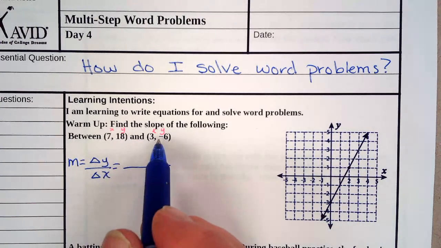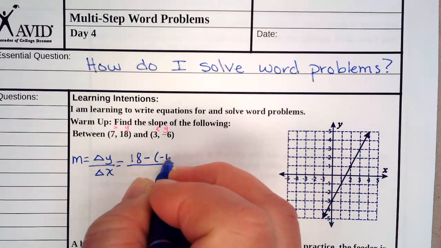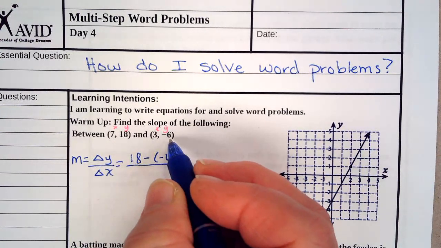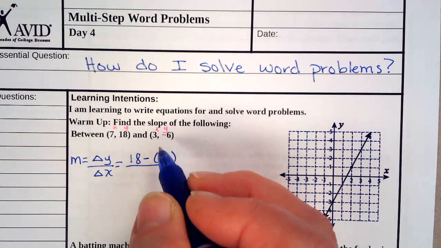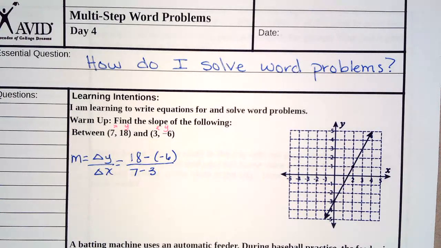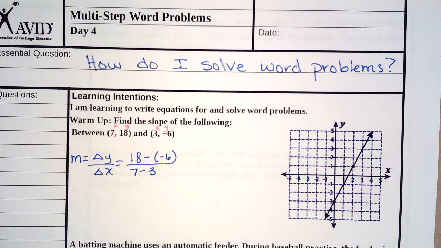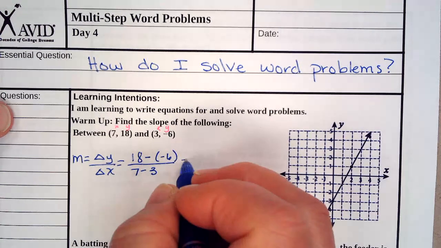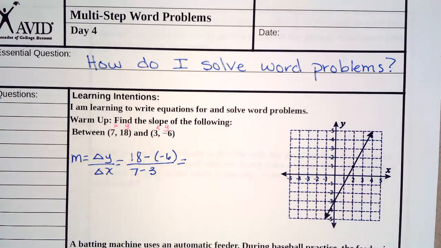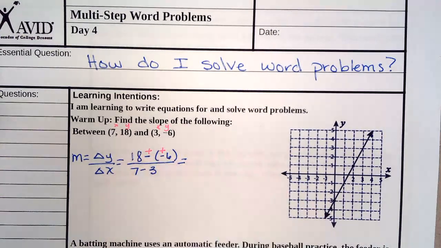So 18 minus negative 6. You notice even though the 6 is negative, we still subtract. Over 7 minus 3. Now you might have had it negative 6 minus 18, and that would be fine. Over 3 minus 7. You'll still get the same slope. So 18 minus a negative 6. We don't minus the negative, we plus the positive.